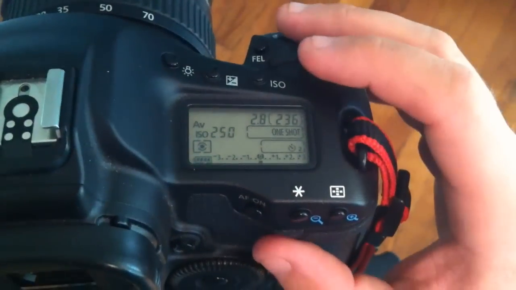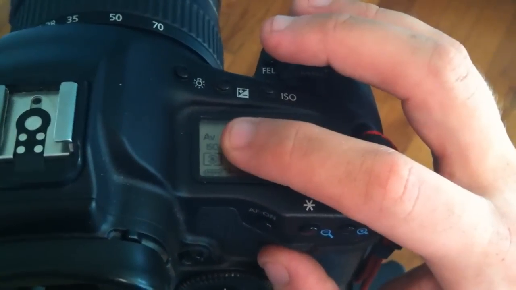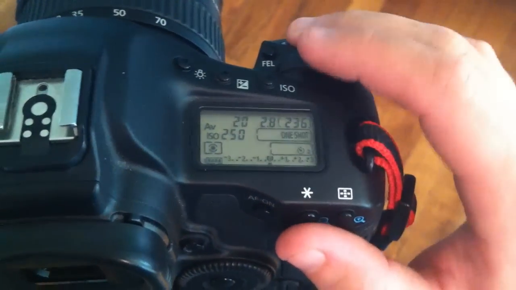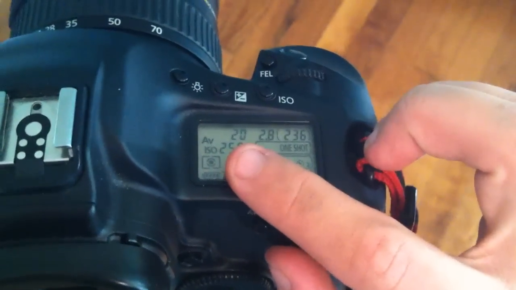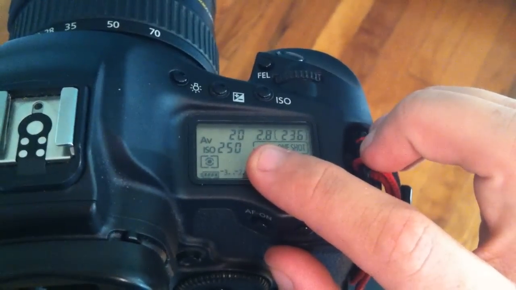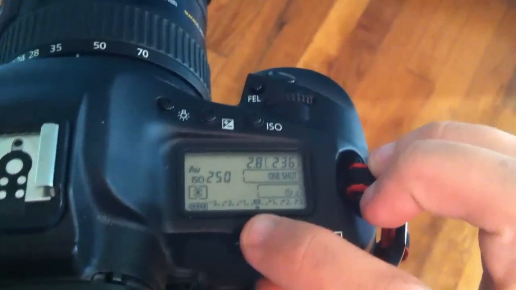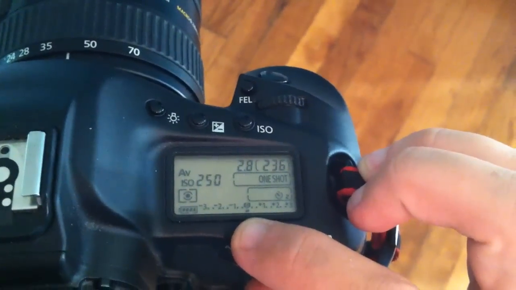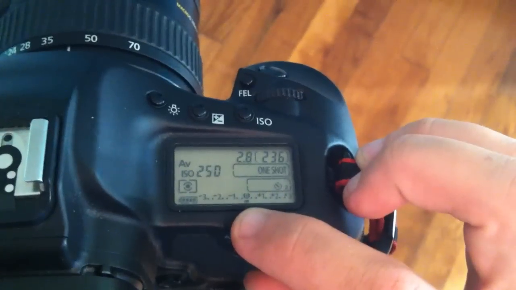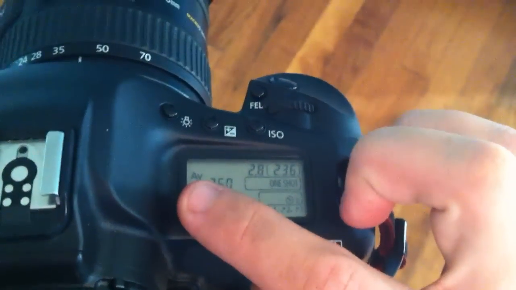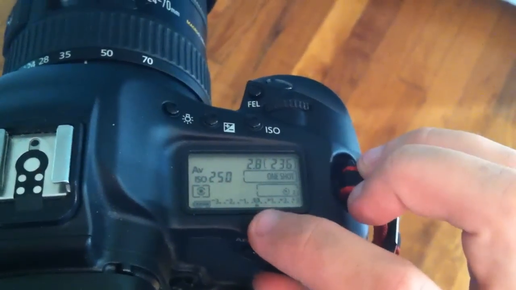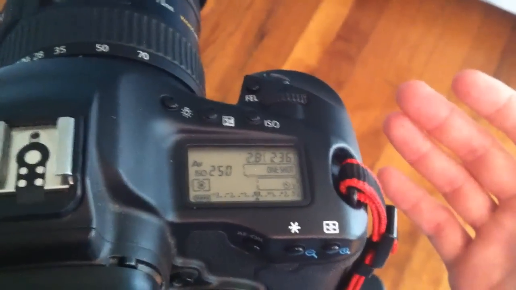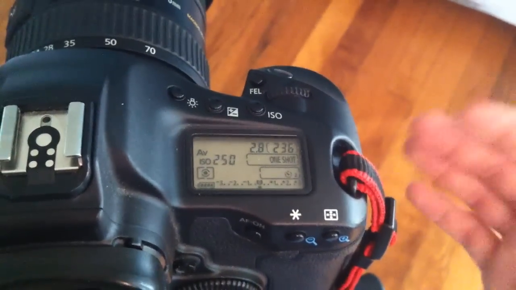As you can see here, I am in aperture value mode, AV. My ISO is 250, my shutter speed is 1/20th of a second, and my aperture is 2.8. And you can see this little dot right here. That means that I am at the proper exposure according to the camera. Normally, the reason that you'd be in aperture value mode is because you want to be able to shoot things and have your aperture stay the same. That means that your depth of field isn't going to change.